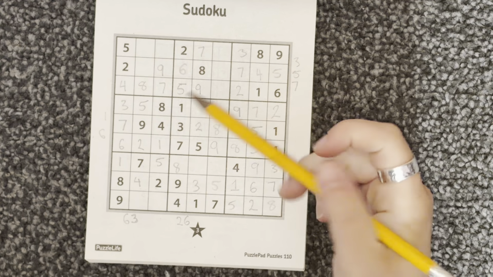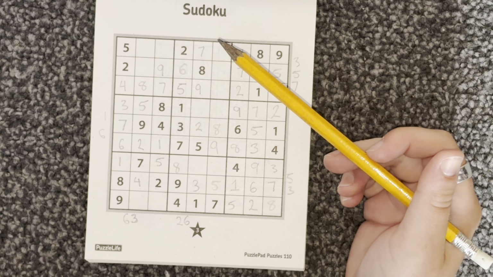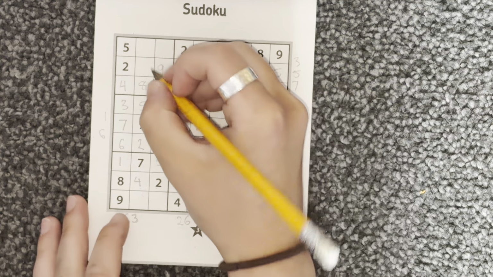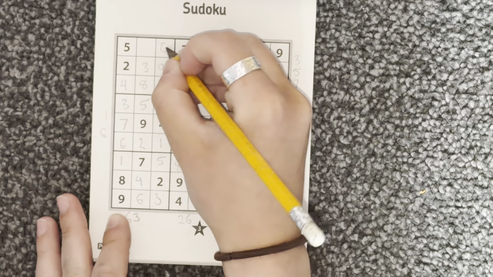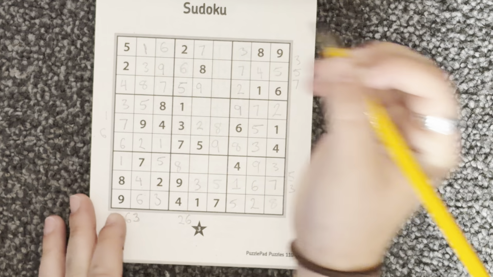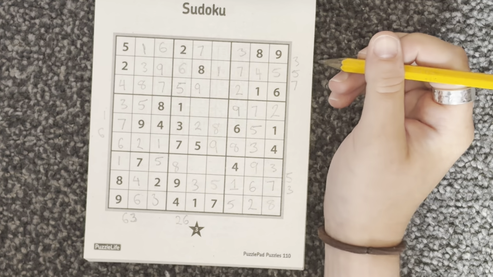Okay, what do we need up here? 1, 3 and 6, yeah. That has to be the 3, which means that's a 3, which means that's a 6, which means that's a 6, which means that's a 1, which means that's a 1.